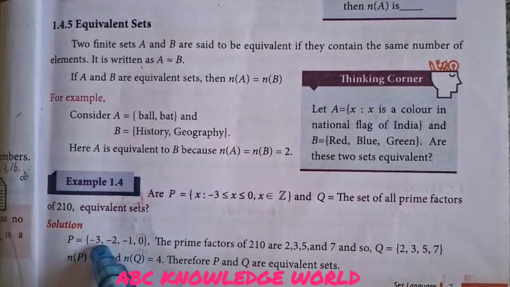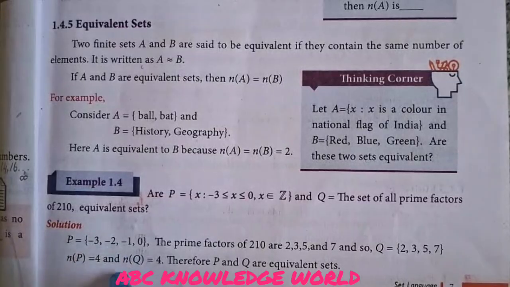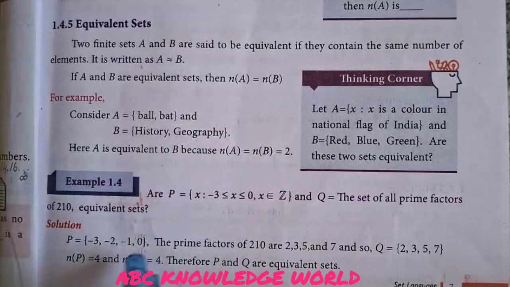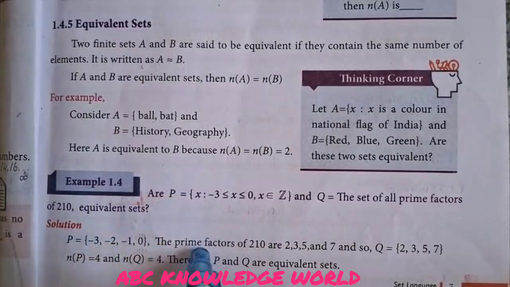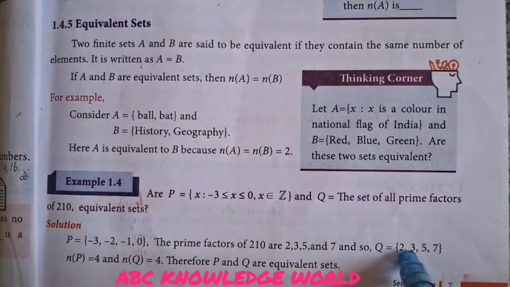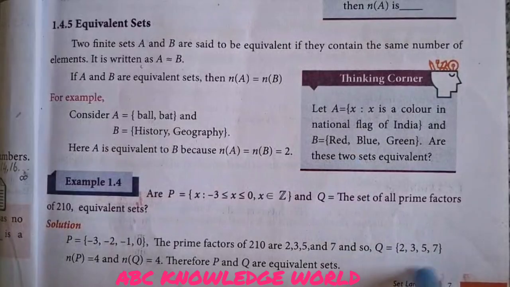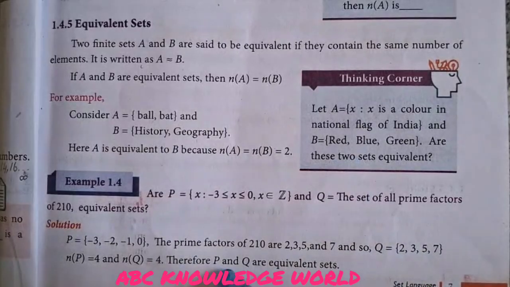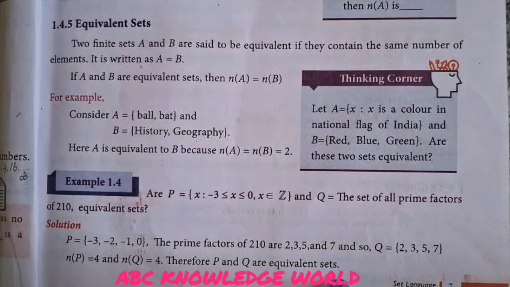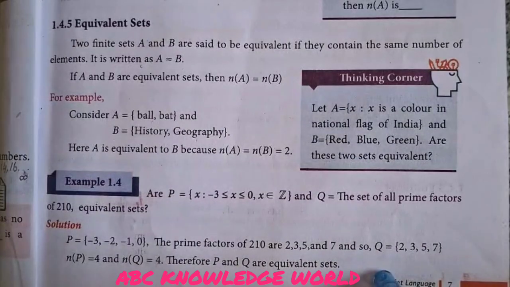The number of elements present in P is 1, 2, 3 and 4. So 4 elements are present in set P, and the same 4 elements are present in the Q set also. So are P and Q equivalent or not equivalent sets? It is an equivalent set.